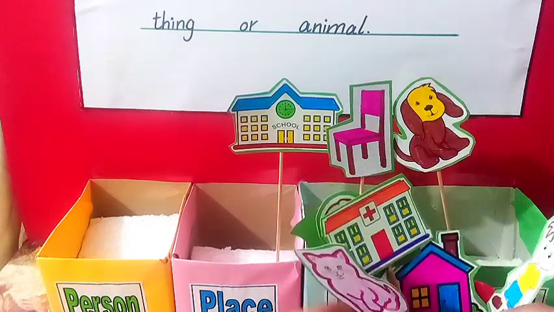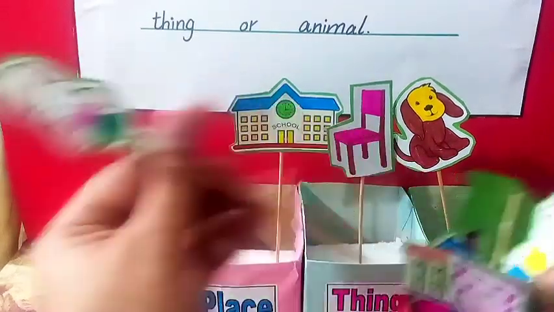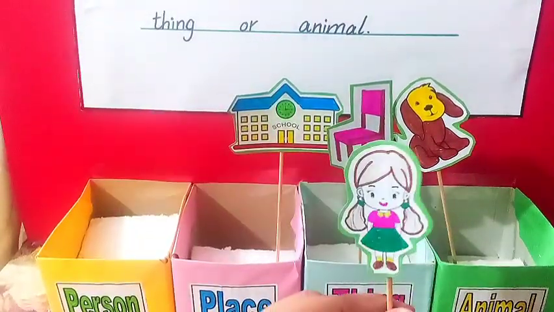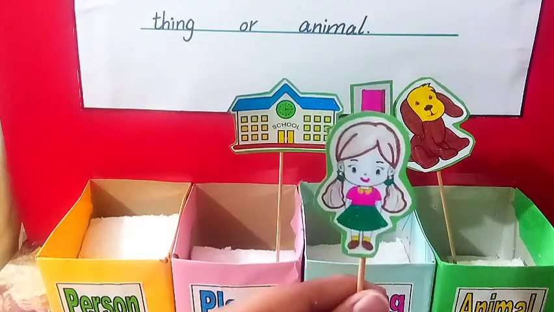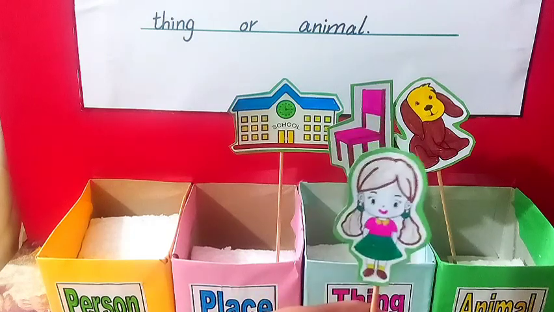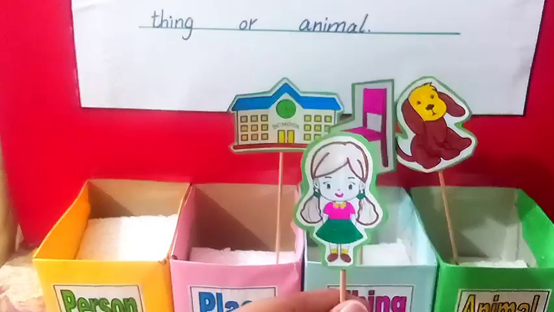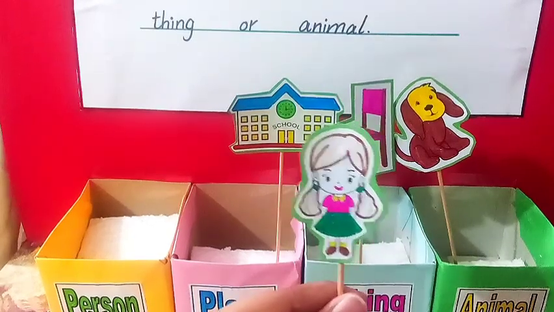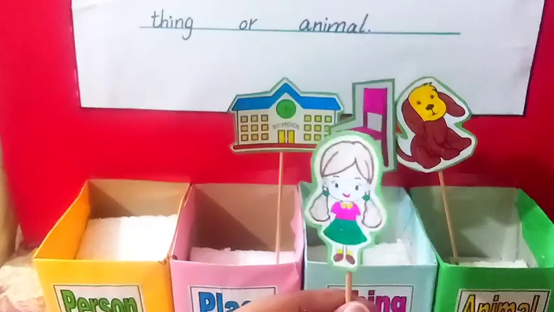Now I will choose another stick. That is this. Tell me, which picture is this? Very good. A girl. Now, it might have a name like Sam, Marina, Bella, etc. Right?